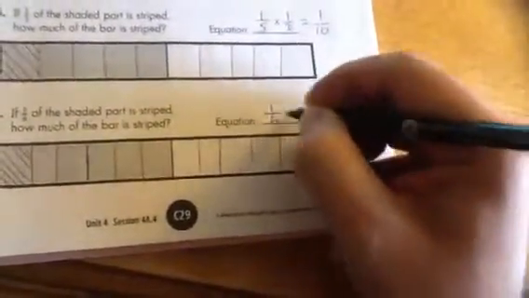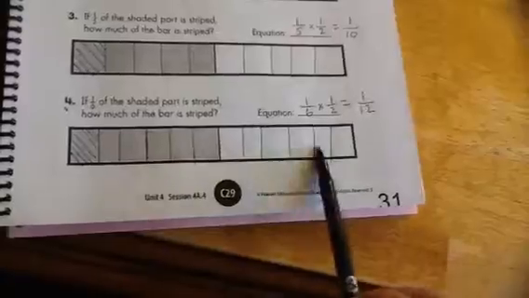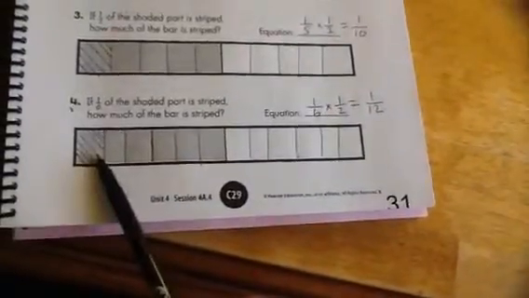Our equation is 1/6 times 1/2 equals 1 times 1 is 1, 6 times 2, I should have 1/12. I've got 1, 2, 3, 4, 5, 6, 7, 8, 9, 10, 11, 12 parts. One of them is striped, 1/12. That's what I got. Okay, next on to page C30.